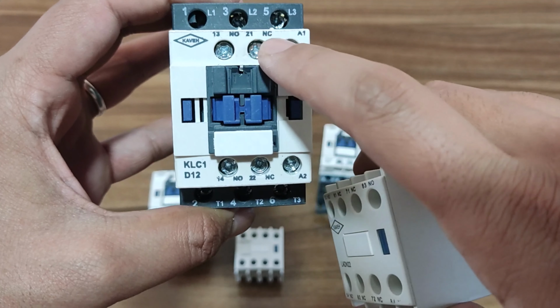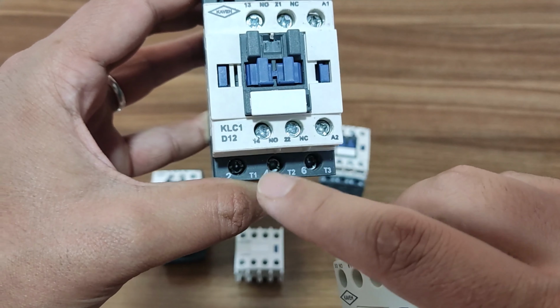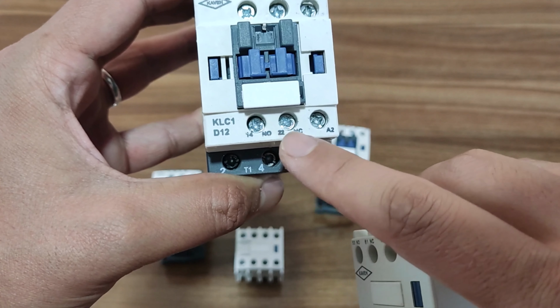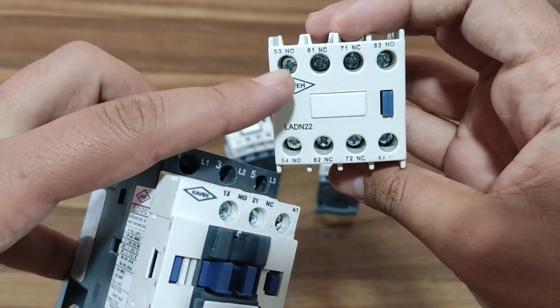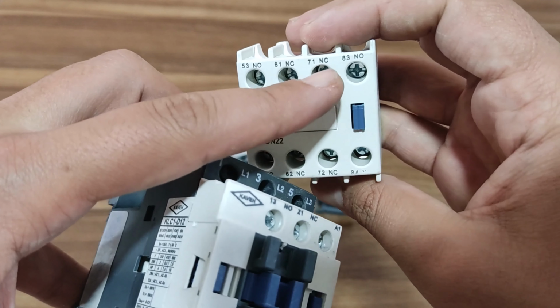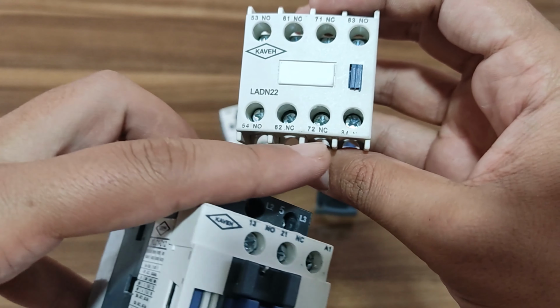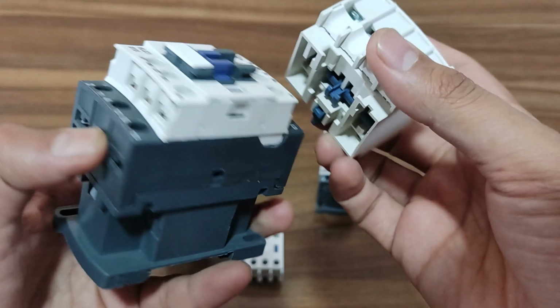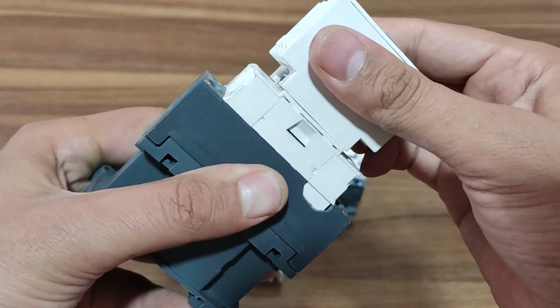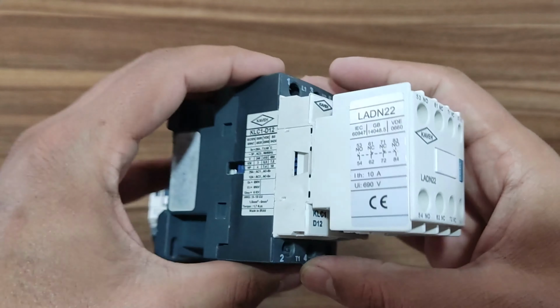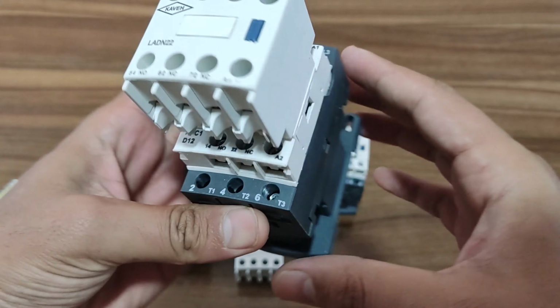These contacts are divided into two types, normally open and normally closed, depending on how they function. Normally open contacts are open in the normal state and are closed with contactor operation, while normally closed contacts are closed in the normal state and open after the contactor is connected.